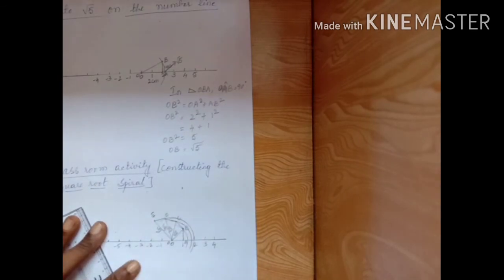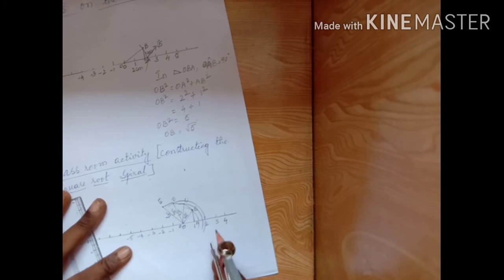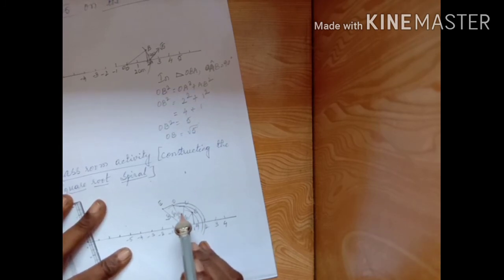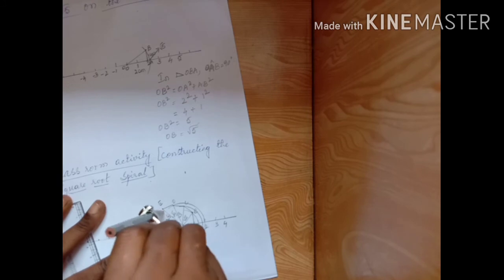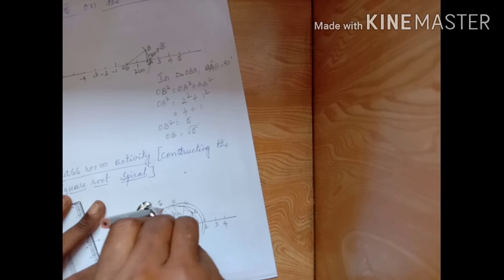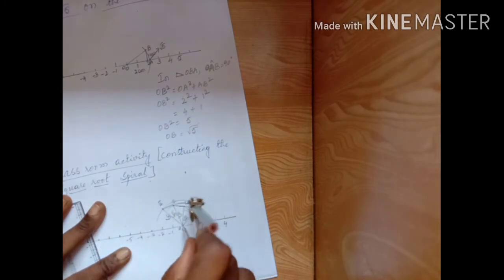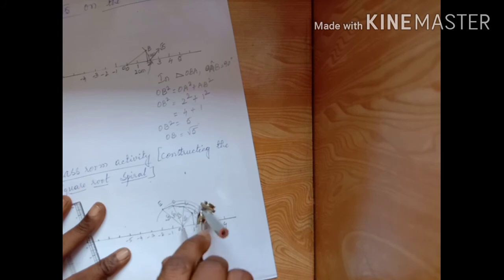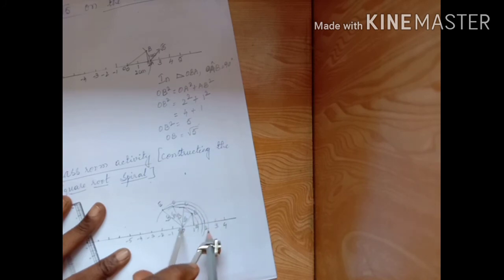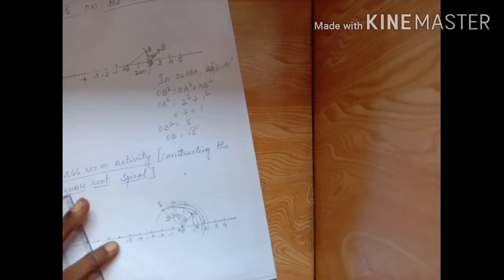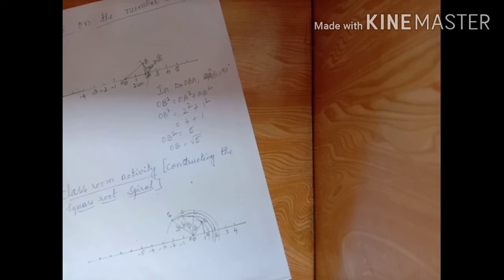Okay children, now see, square root of 5 comes between 2 and 3. Yes or no? That means 2 point some digits. So measure OE and E as center. Draw an arc like this. See here, above 2 you are getting. Okay, next, this is square root of 5, children.